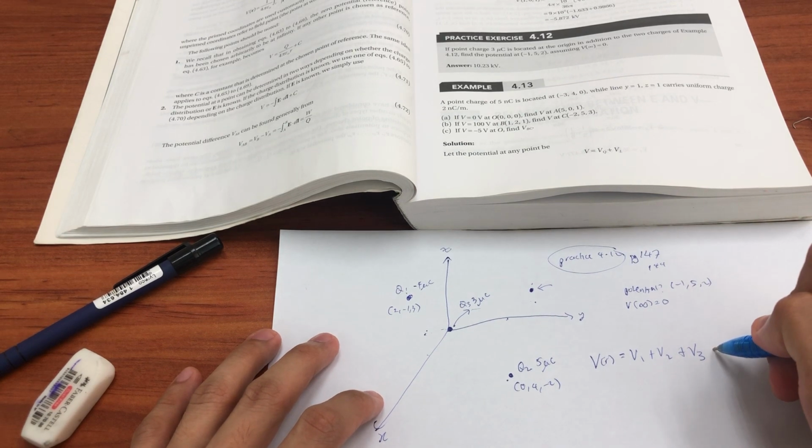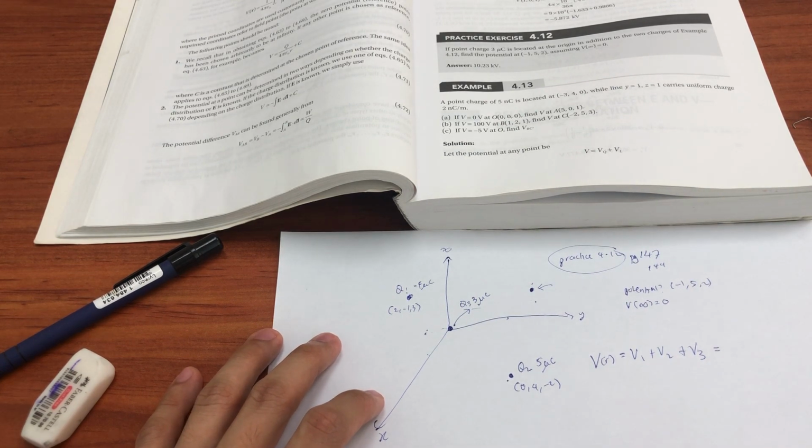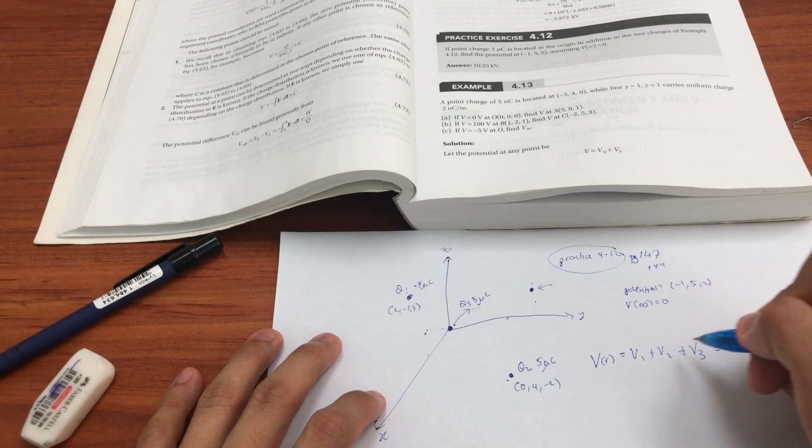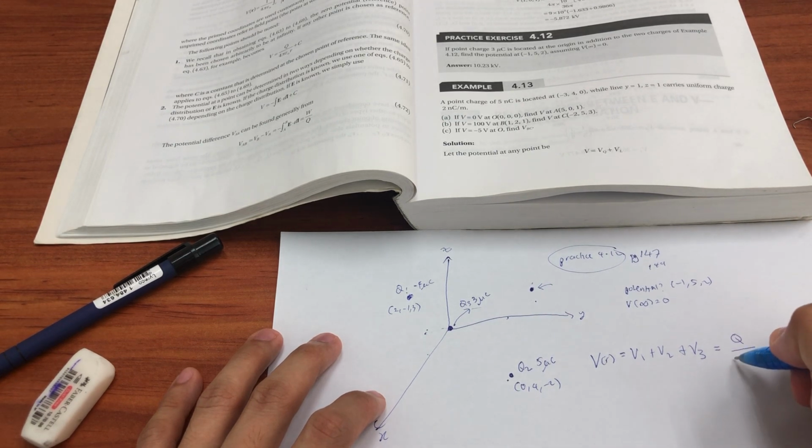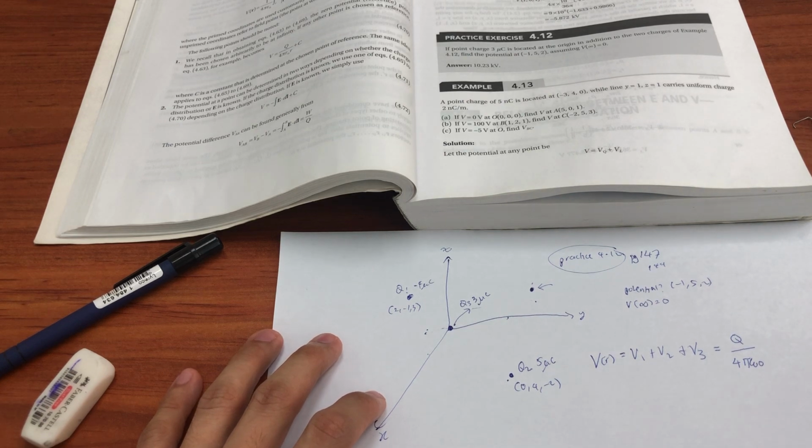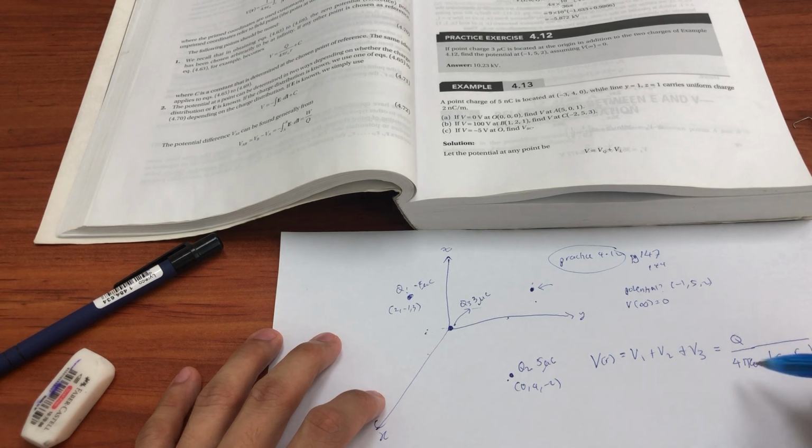For simplicity, V is Q over 4 pi epsilon naught times the magnitude of R. Is it a complete equation?